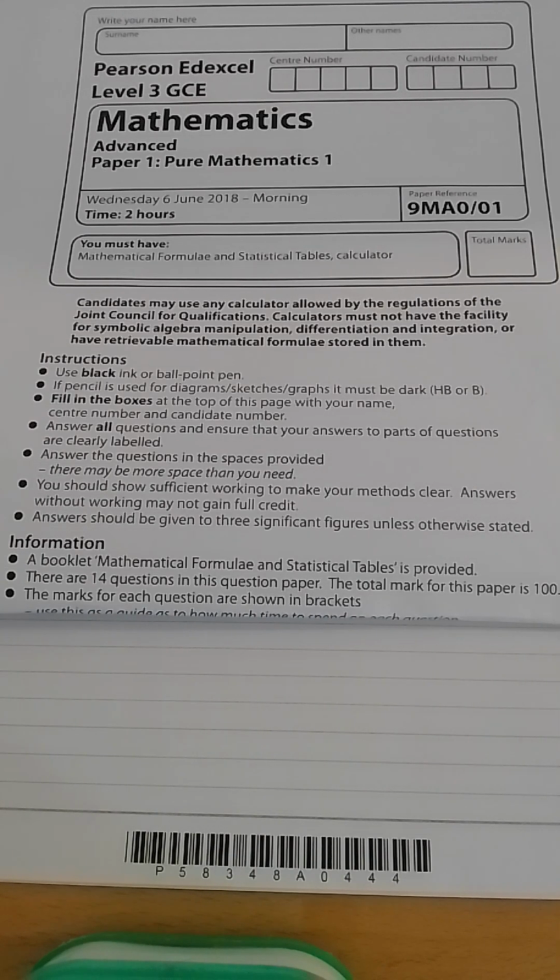Okay, we're going to do question 2 from Edexcel A-level paper, Pure Maths 1, June 2018.